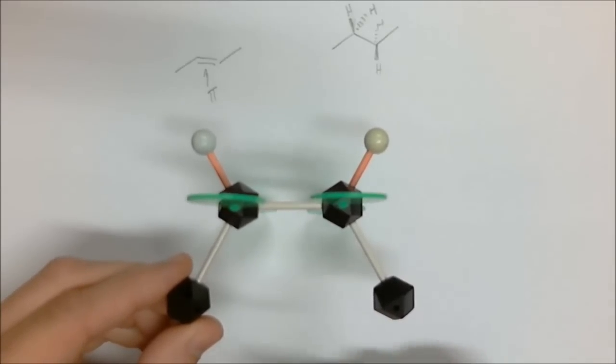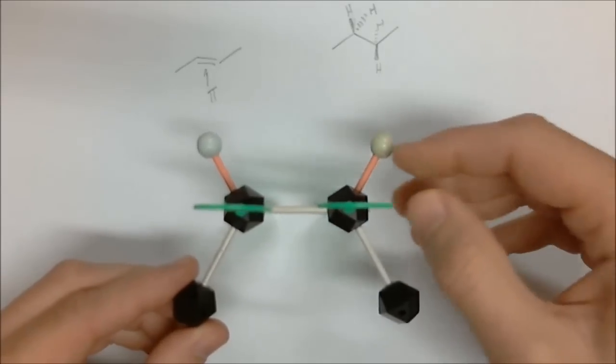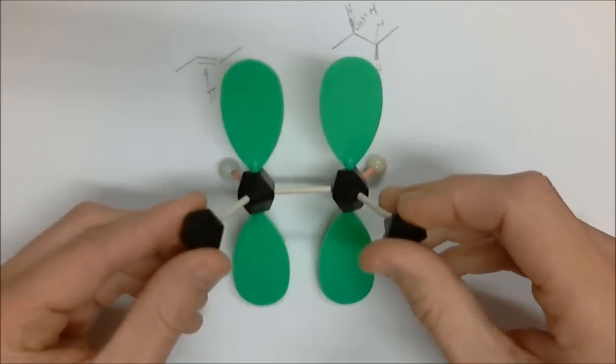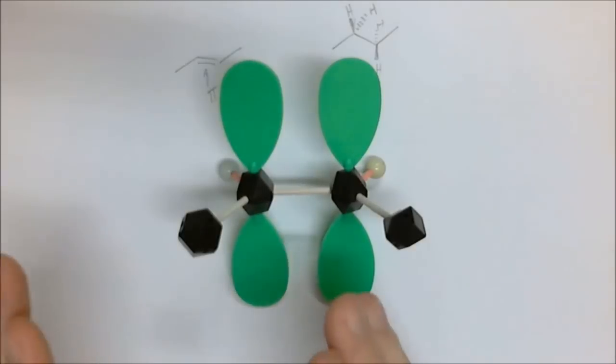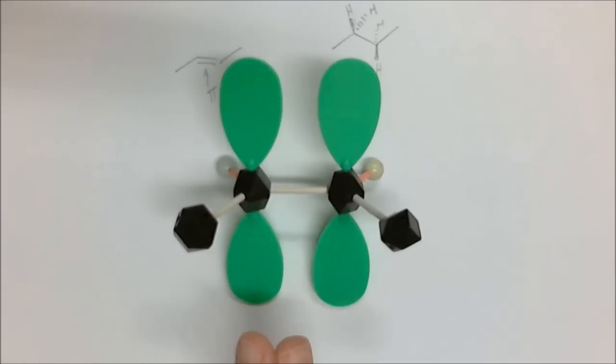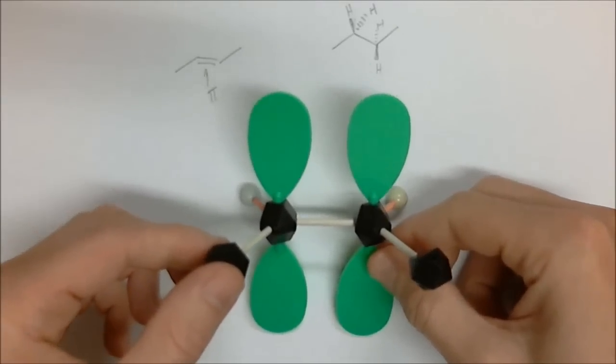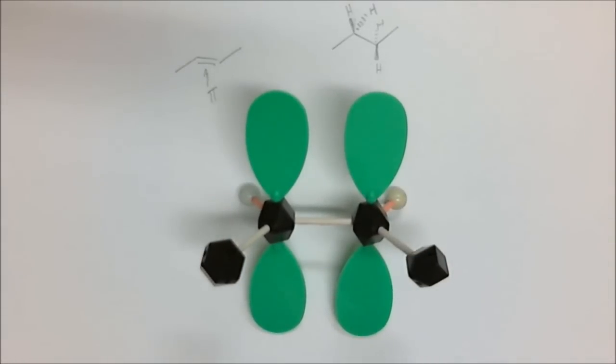Some type of reaction needs to occur, so we can't just do that. Because of these p orbitals over there, they lock the structure into a particular configuration, and it cannot change unless we break the bond that has formed over there. Okay, I hope that helps you see these molecules a little bit better in a three-dimensional sense.